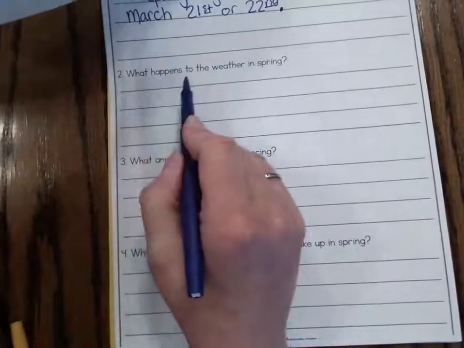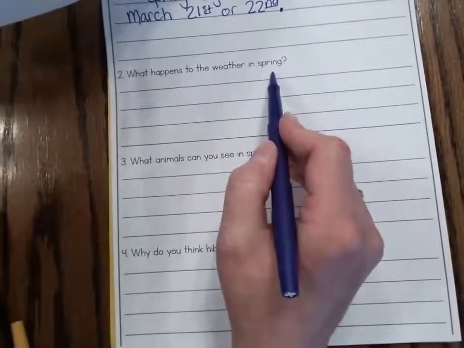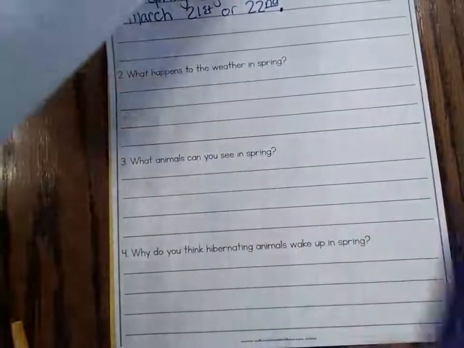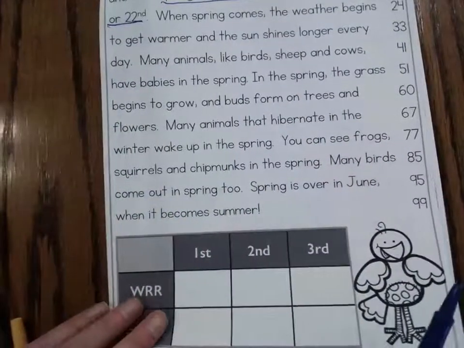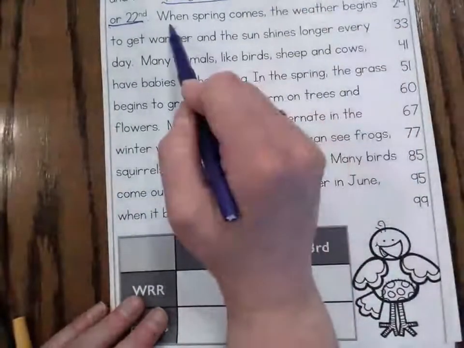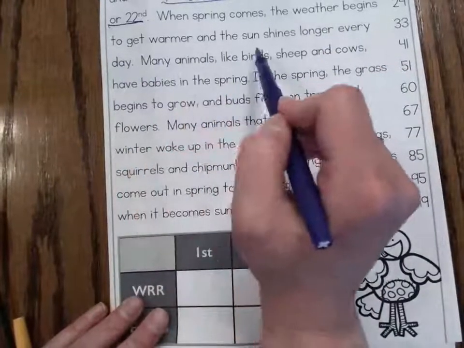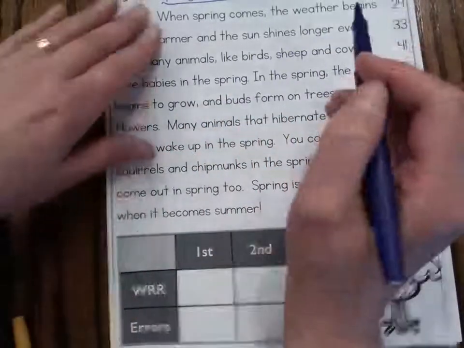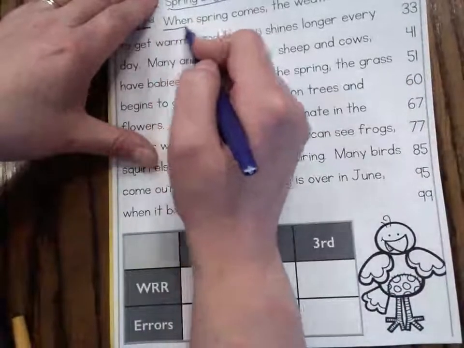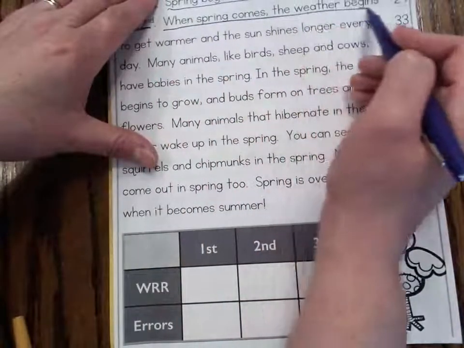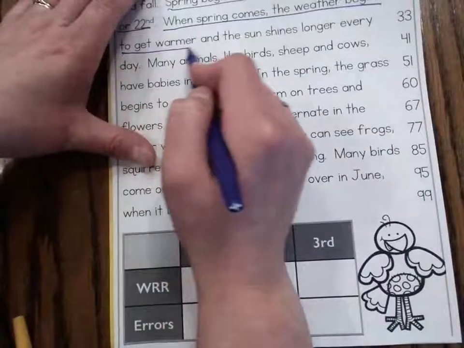What happens to the weather in spring? Well, let's see. What happens to the weather in spring? When spring comes, the weather begins to get warmer and the sun shines longer every day. There's our answer right there.